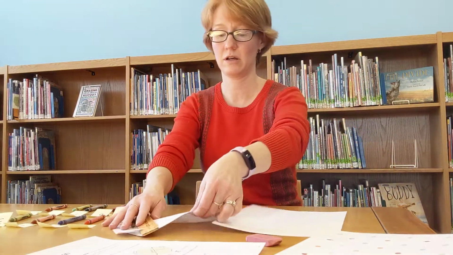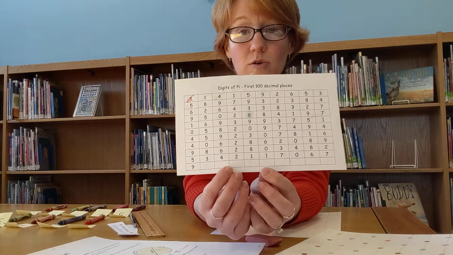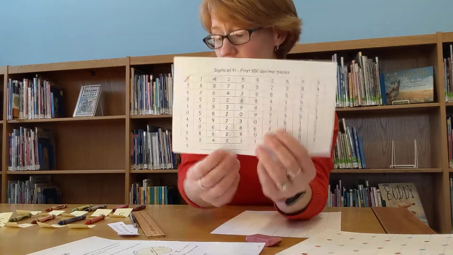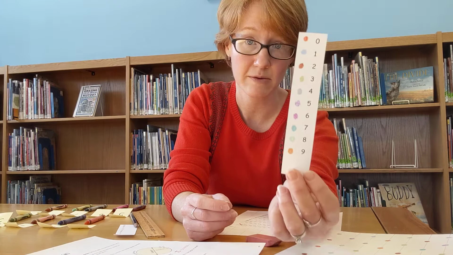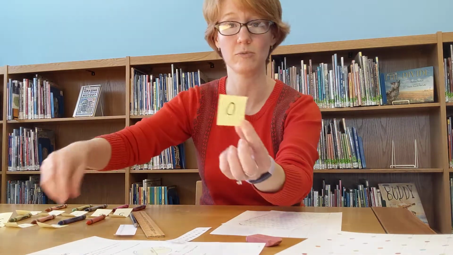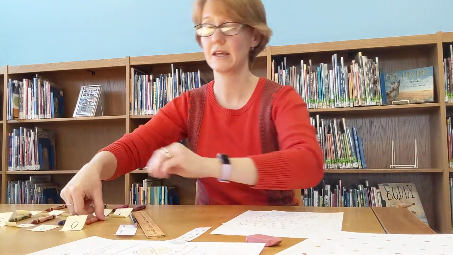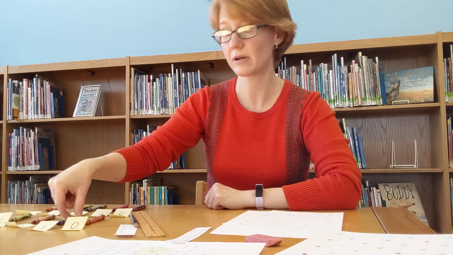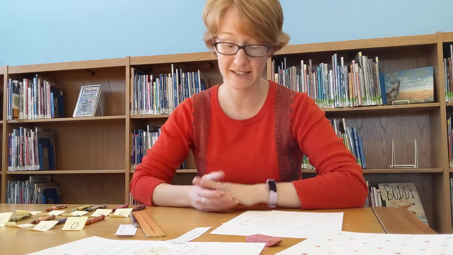Okay, so also in your kit is the first 100 decimal places for pi. So just keep going and going and going. You will also get something like this that you can use for your color coding. But what I discovered was a whole lot easier to do is just take little pieces of paper and put the numbers 0 through 9 on them, and then just lay your crayon or marker or colored pencil, whatever you're using, next to that number. Because what was throwing me off was the 0. I kept wanting to reach for that one when I wanted 1, and it gets a little bit confusing. So just use the pieces of paper, makes it so much easier.